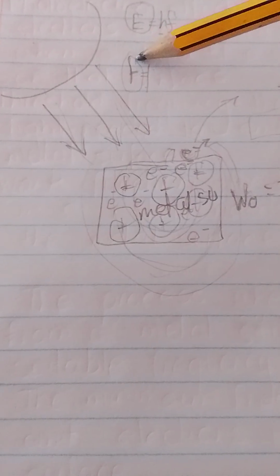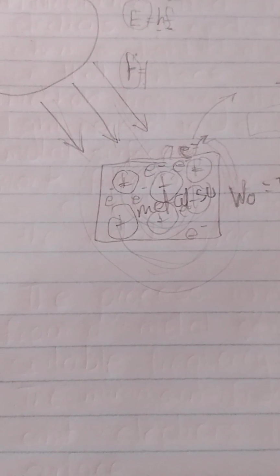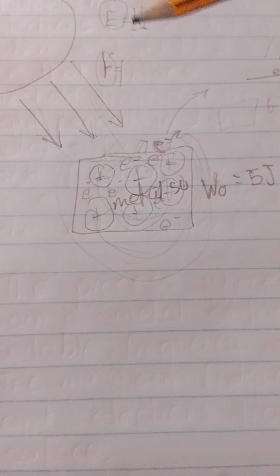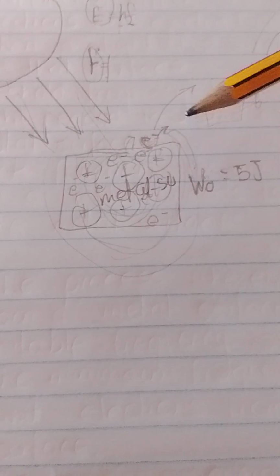That light must have, in order for the electron to be emitted, which means come out of this thing, a frequency higher than the threshold frequency, and it must have an energy level higher than the work function of the metal.